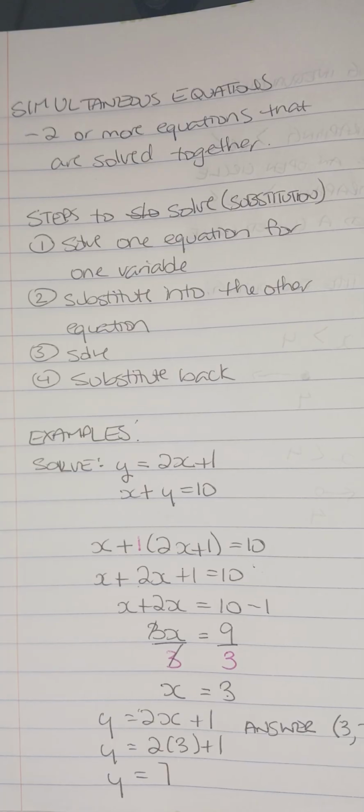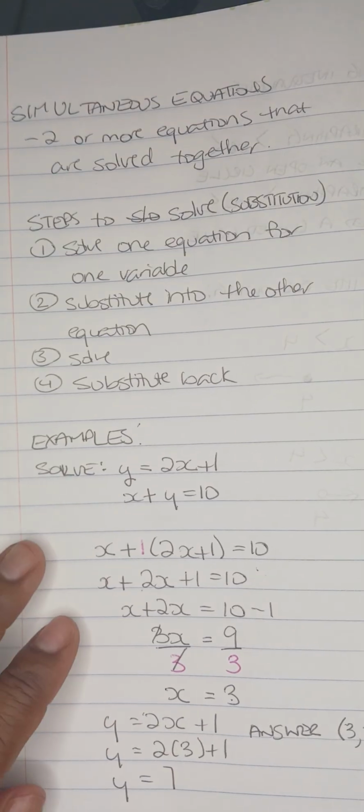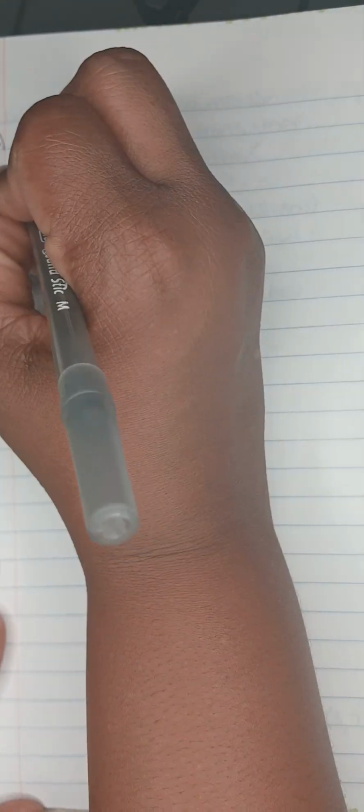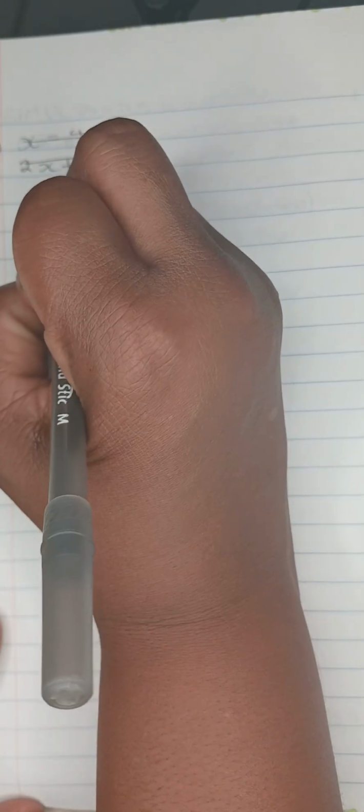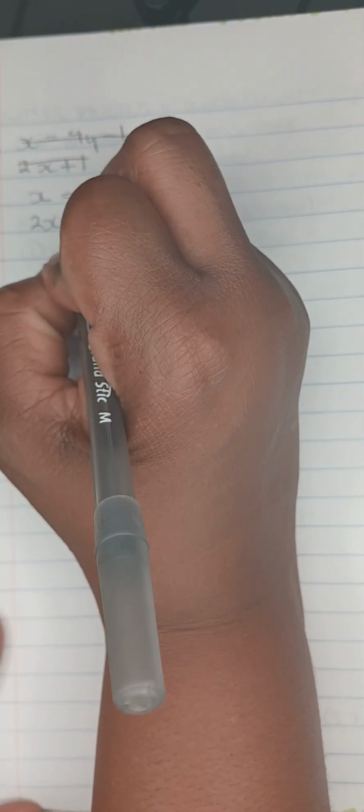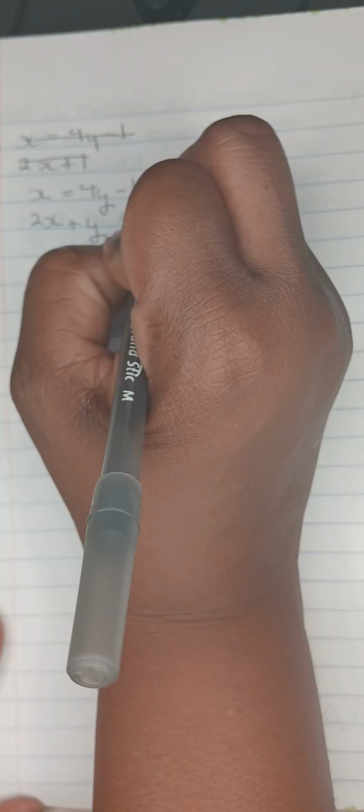Okay, great. And so let's say now this is our example number 2. Let's say now we have x is equal to 4y minus 1. And then 2x plus y is equal to 13, okay?